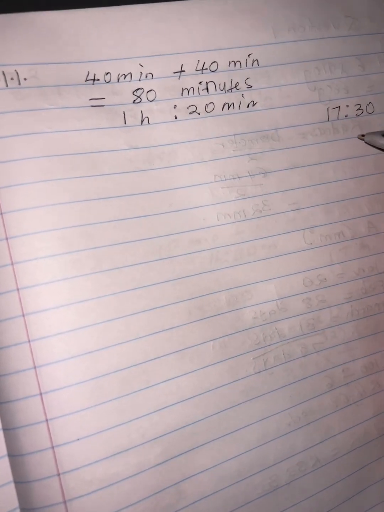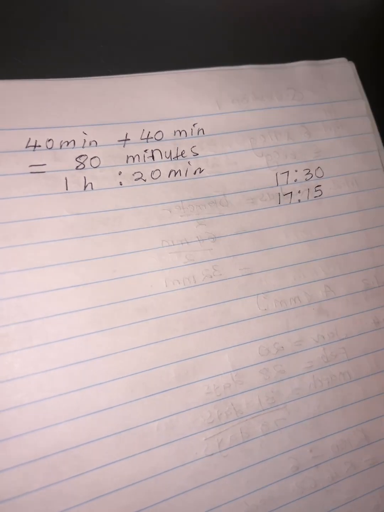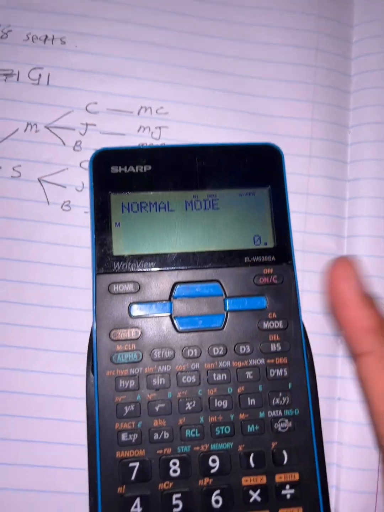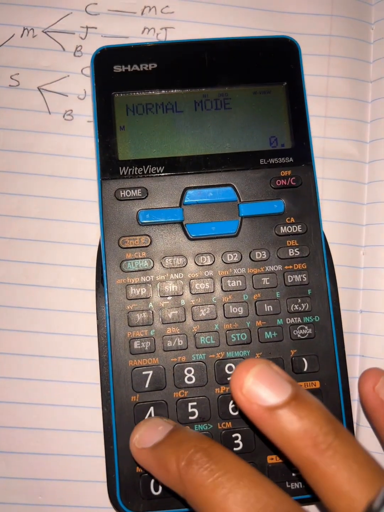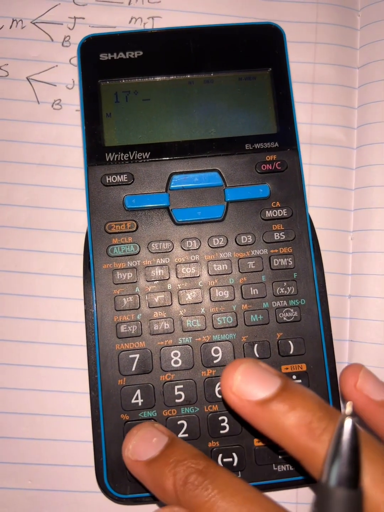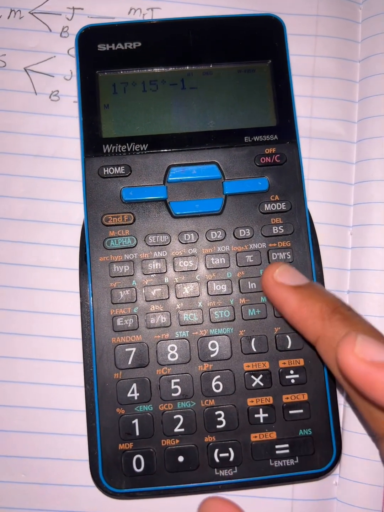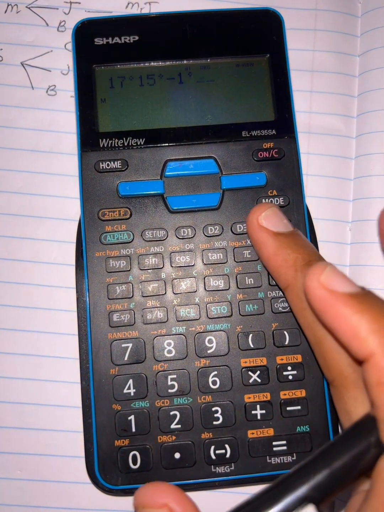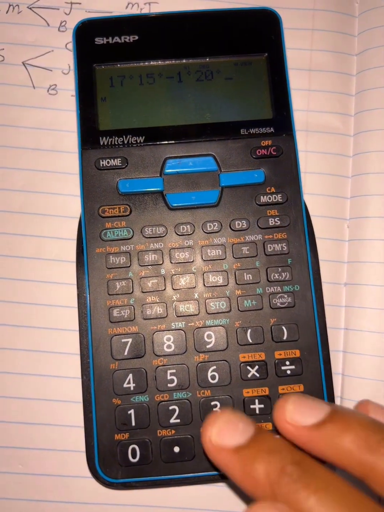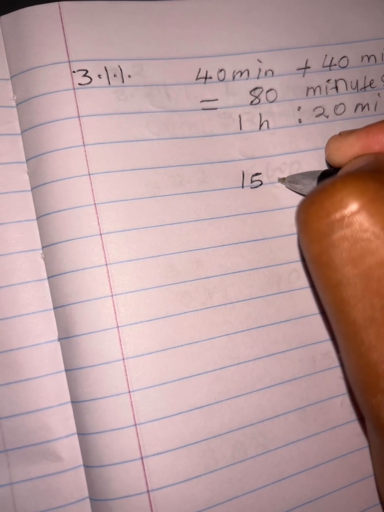So they said this person will arrive at 17:30, and then the last tart must finish baking by 5:15, meaning that I'm going to my calculator. 17 DMS, 15, minus 1 hour 20 minutes, and the time to put the first tart in must be 5 minutes to 4. So this is the answer.